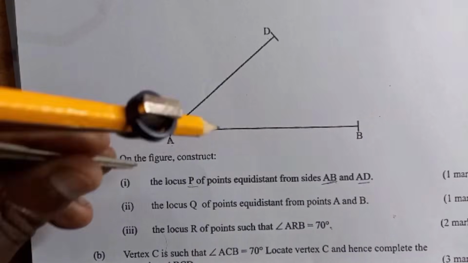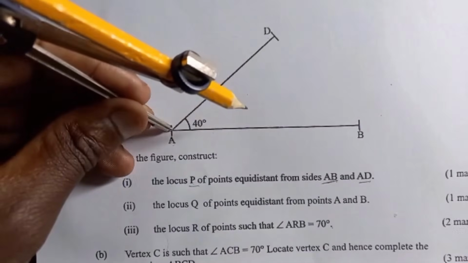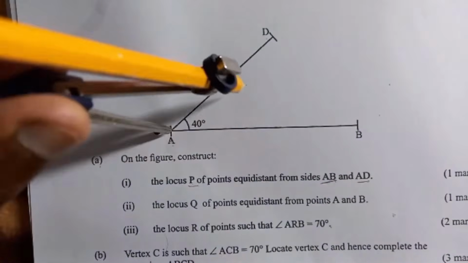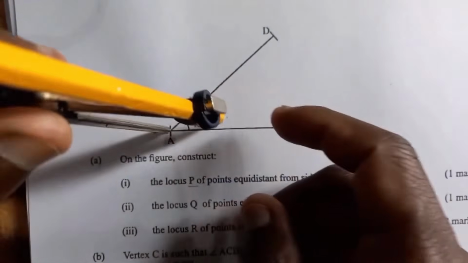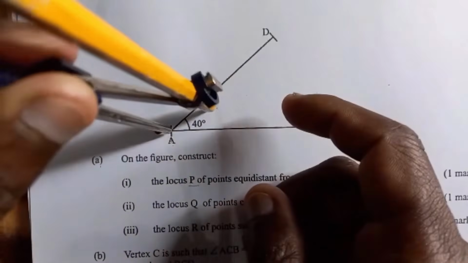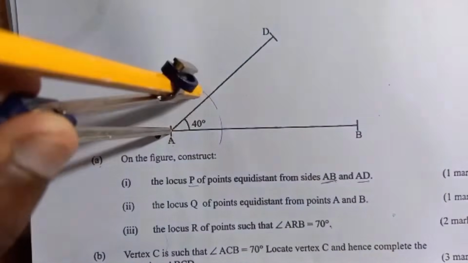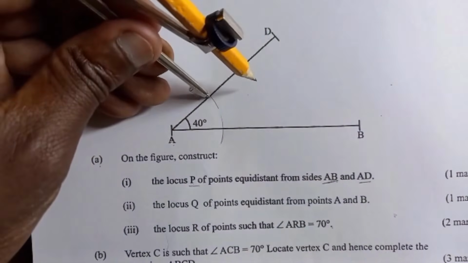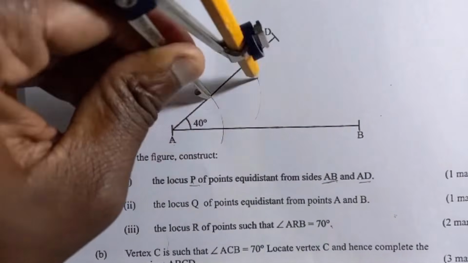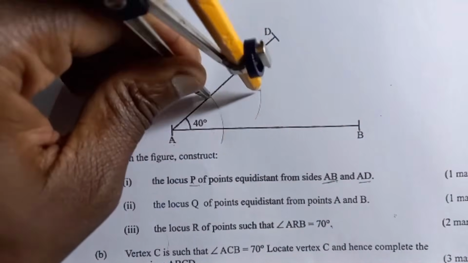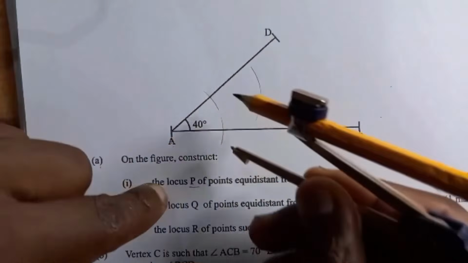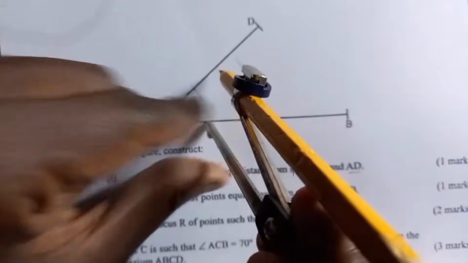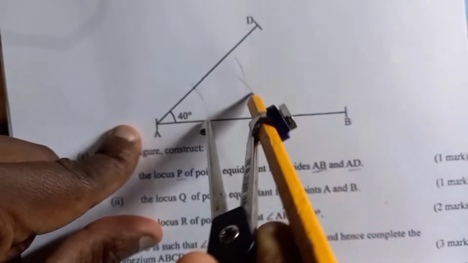So you simply stand here with a pair of compasses, then mark an arc there and another arc there. Then stand on this arc and mark an arc there with the same radius without changing it. Stand on this point, then cut that arc.